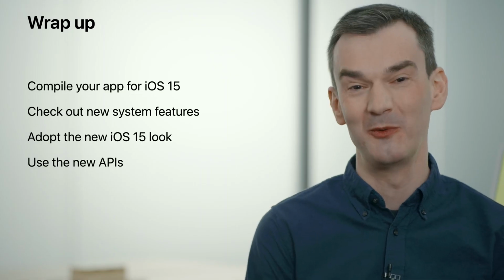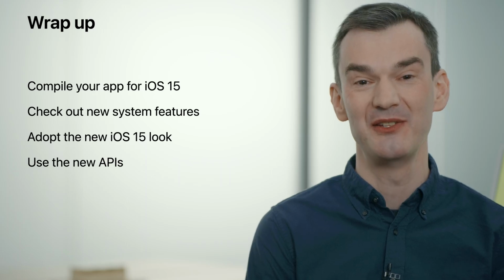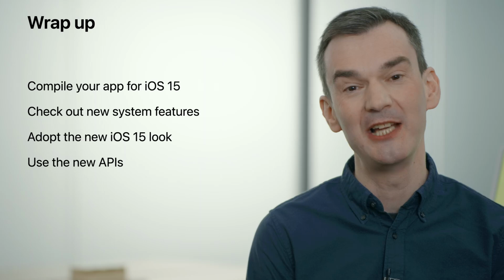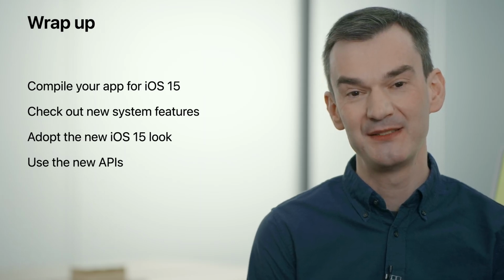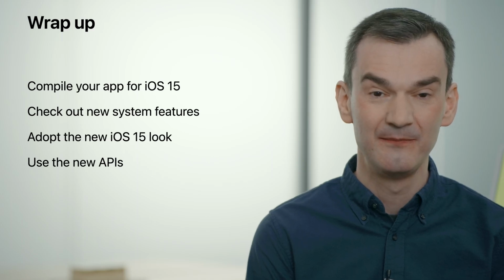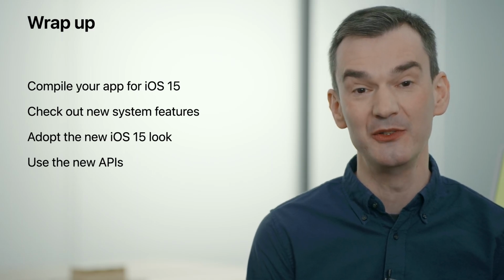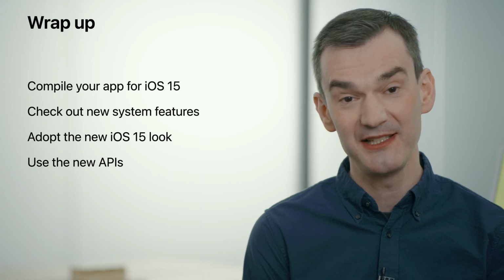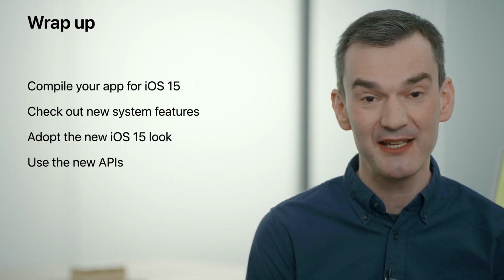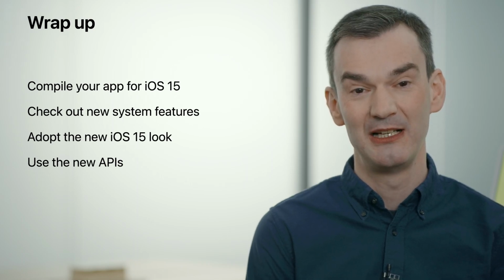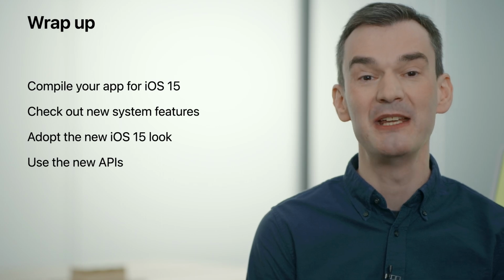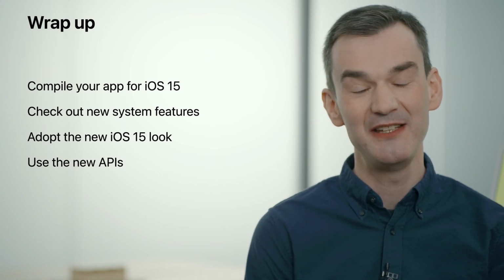Well, that was quite a whirlwind, and we didn't even cover everything that's new. What's next? Please go and compile your app using the iOS 15 SDK. Test out new features like drag and drop on iPhone and our enhanced system colors. Adopt the new iOS 15 look with new buttons, bars, lists, and symbols. Adopt our new iPad features for better multitasking, keyboard, and trackpad support. And use the new UIKit APIs to respect user privacy and make even better, even faster apps even more easily.